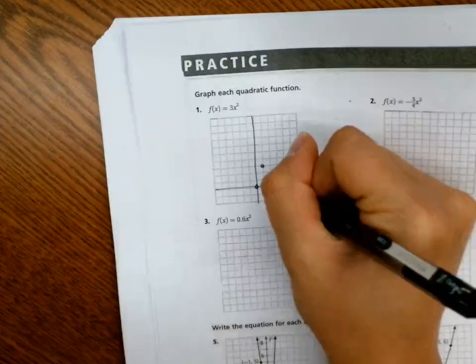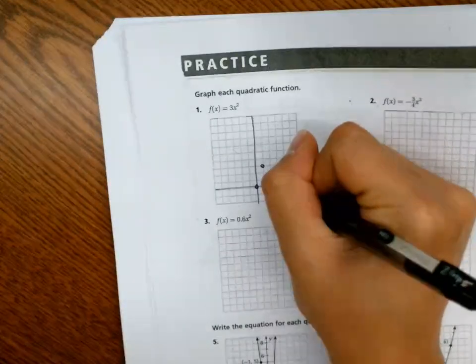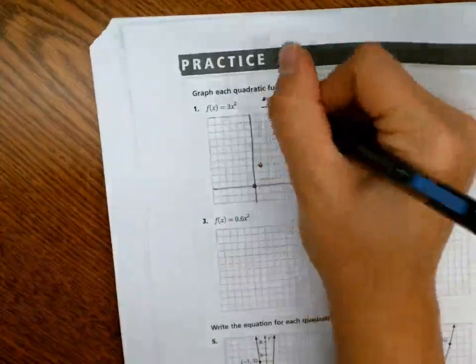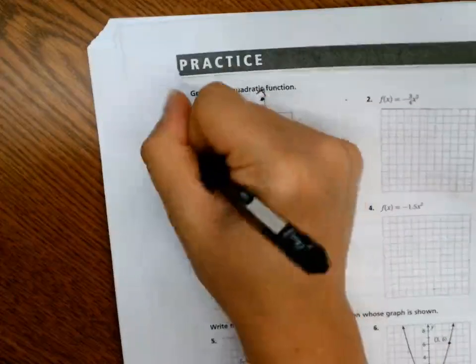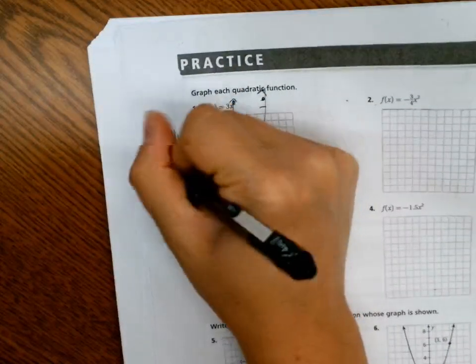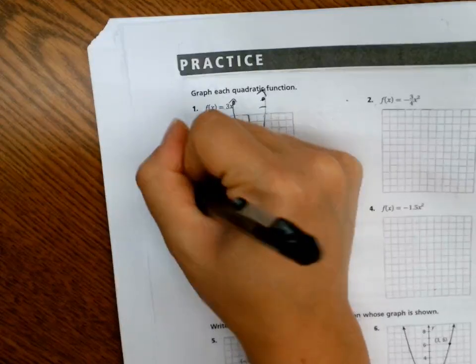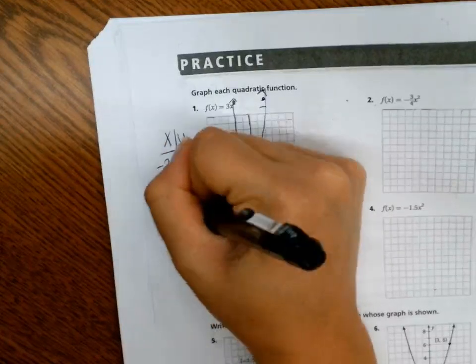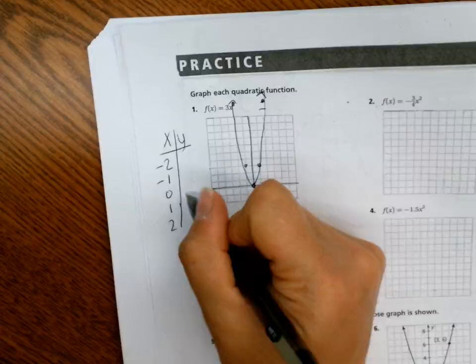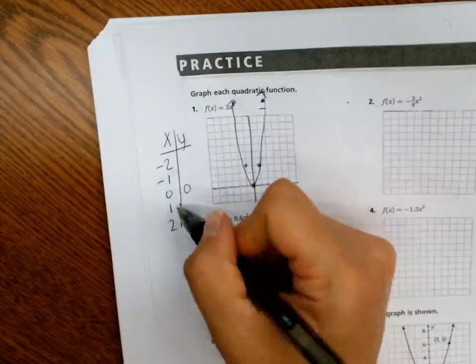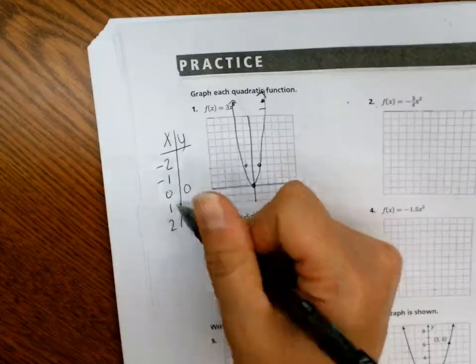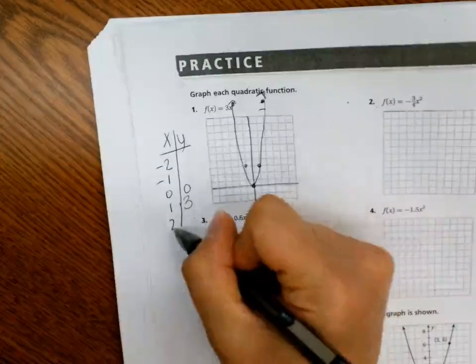But if you didn't know that, or you don't want to think that hard, all you have to do is make your XY table. -2, -1, 0, 1, and 2. 0, 0. 1 squared is 1. 1 times 3 is 3. 2 squared is 4. 4 times 3 is 12. And then plot those points.